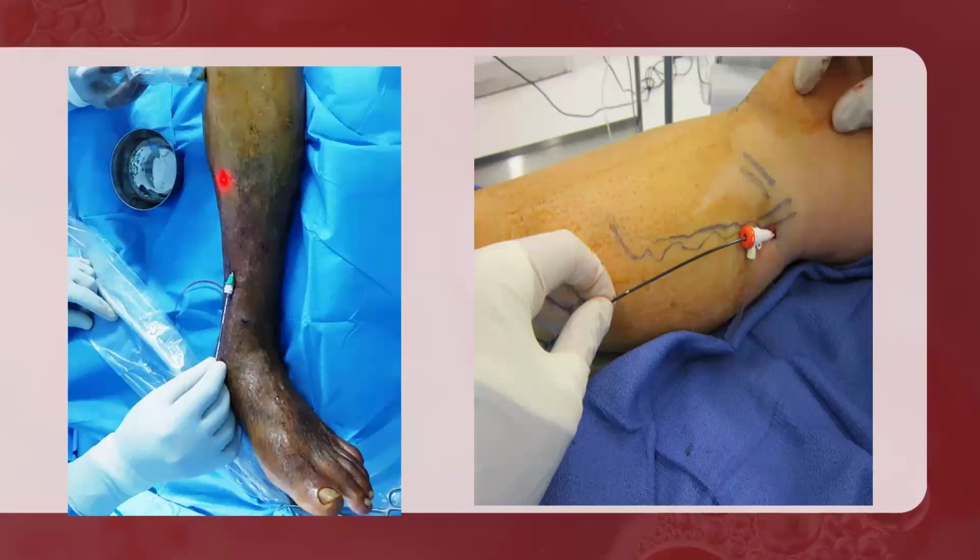Tumescent anesthesia is where we give a large amount of anesthesia with bicarbonate and adrenaline. This anesthesia will insulate the surrounding tissue, nerves, and deep vessel from the heat injury. It will also compress the targeted vein, and it will ensure that the targeted vein alone has thermal injury by the laser.